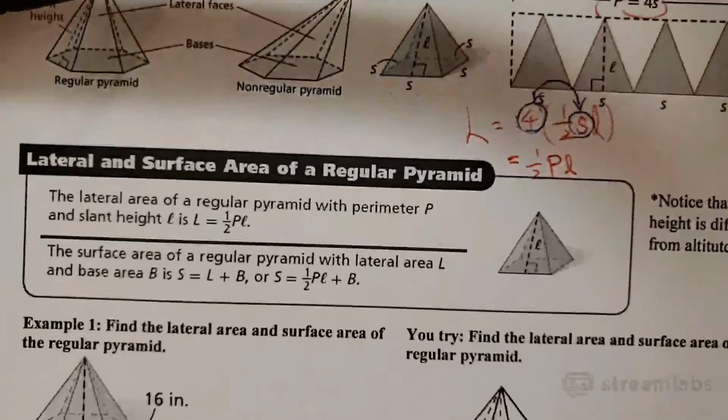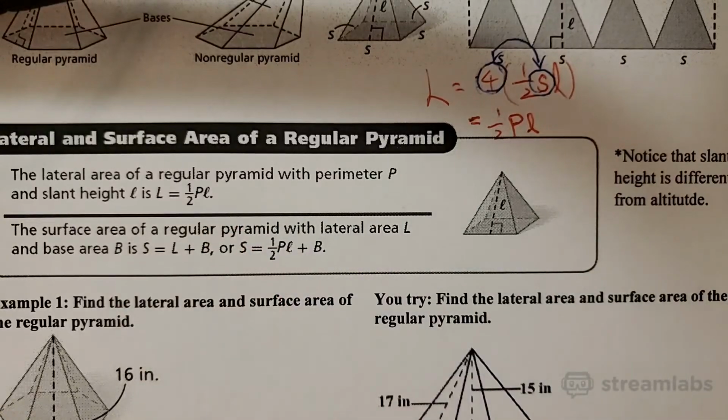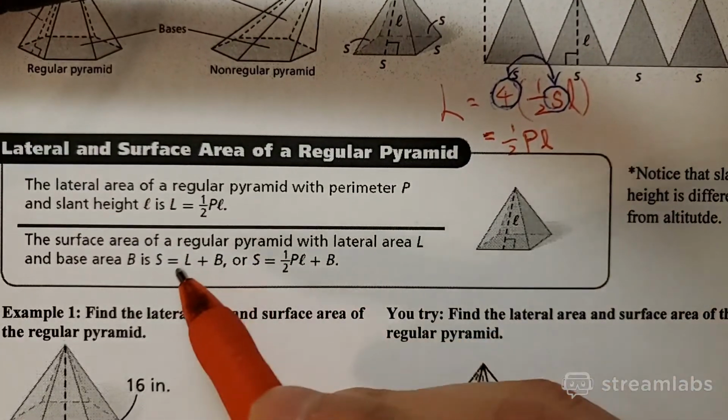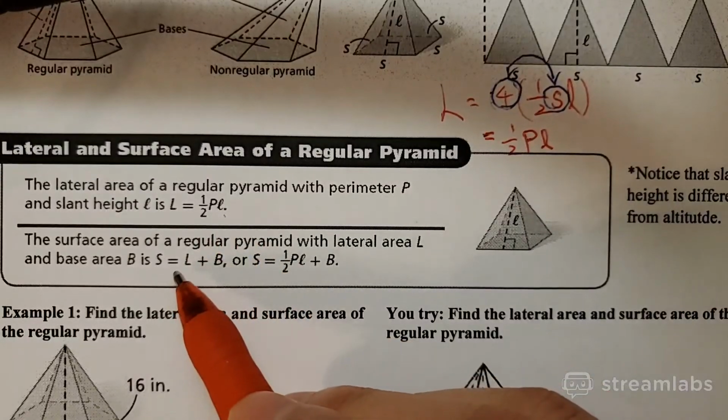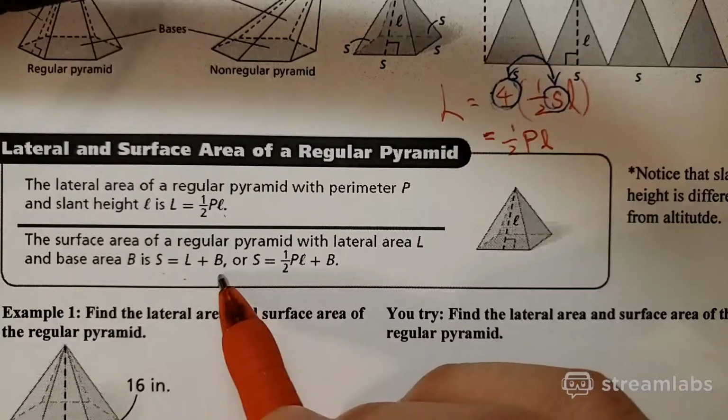So if you go down here, you can see that lateral area is half PL, P is perimeter, L is slant height, and surface area is 1 lateral area plus 1 base only. Okay?